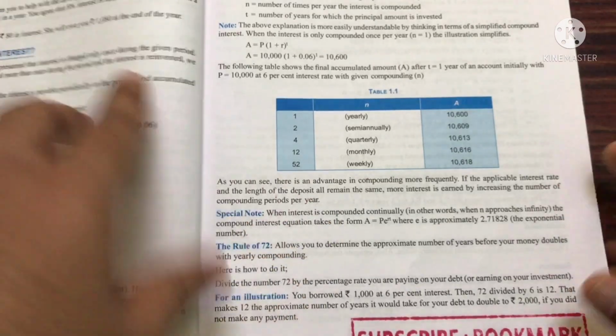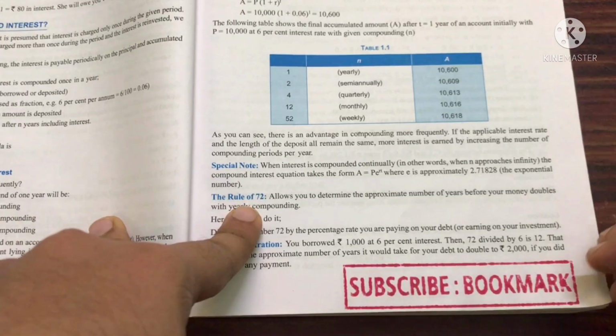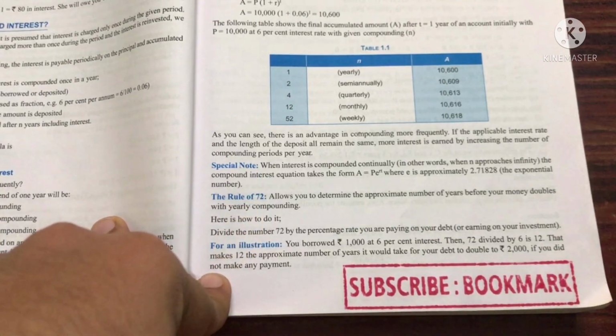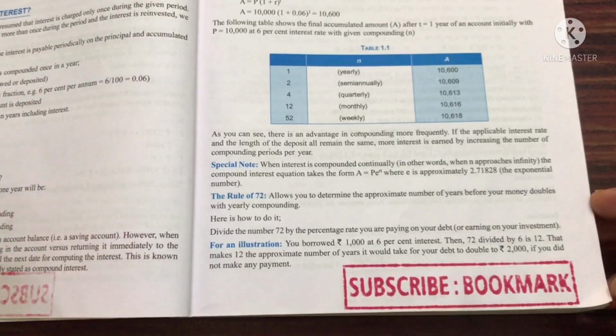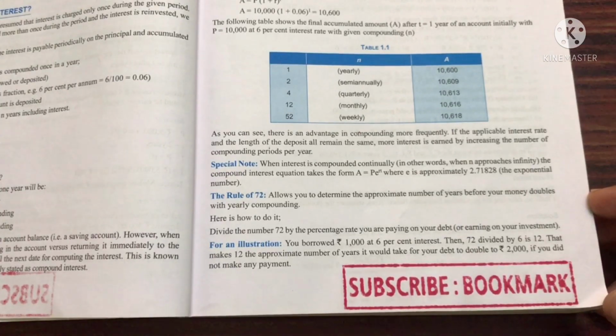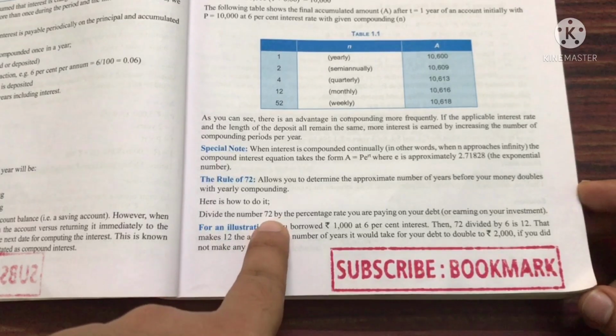But they give one more main important rule, which is the rule of 72. It's very important because we use this rule of 72 in practical life also, in banking also. For example, one person asks what the rate of interest is if I deposit 1 lakh, and in how many years it will double. They may ask, and we may wonder how to calculate it. For that, this rule will be very helpful.